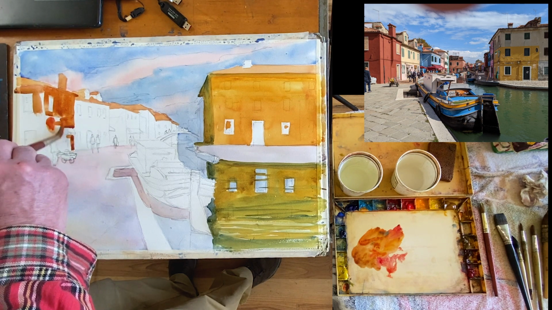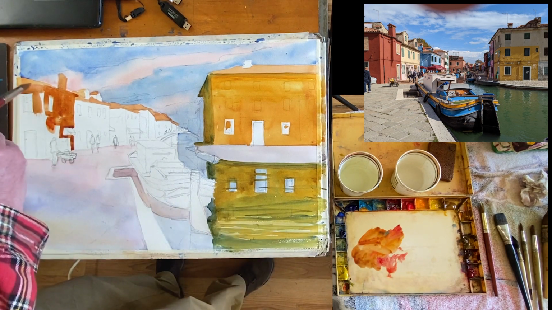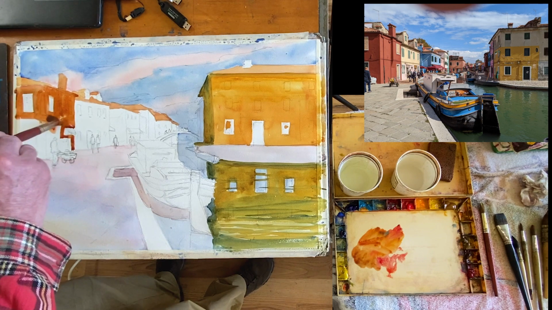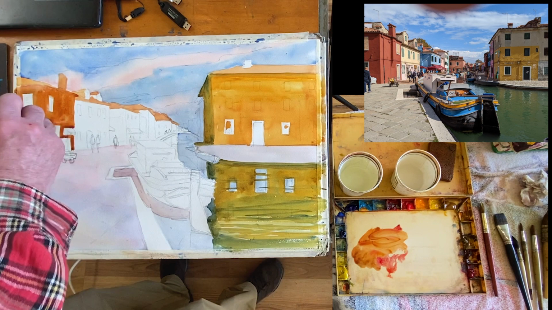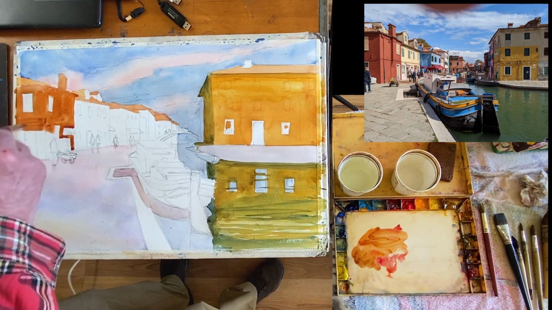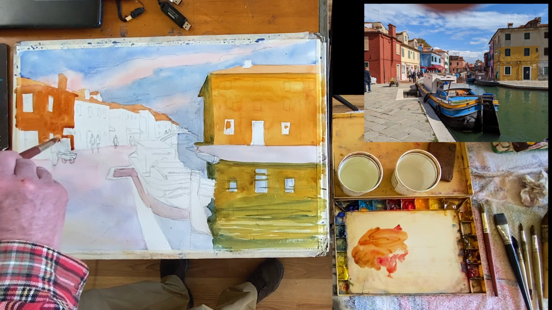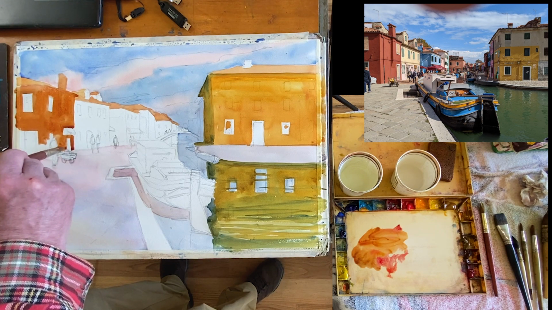Okay, what am I doing here? Here we go, there's that. I didn't flood this with water, so I feel like I'm stroking too much, but I am going around my figure and around the stuff on this cart.